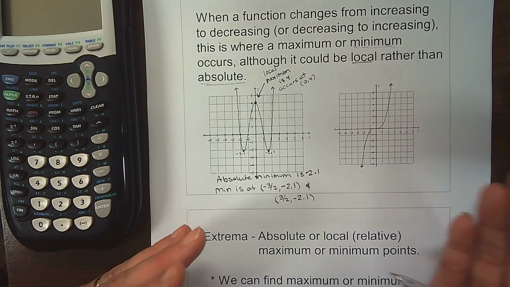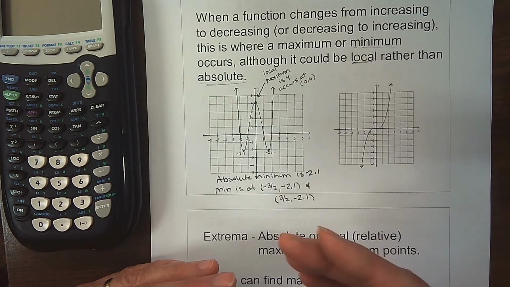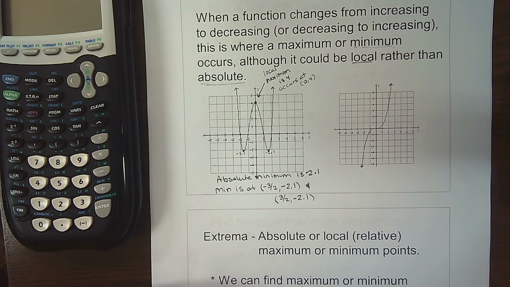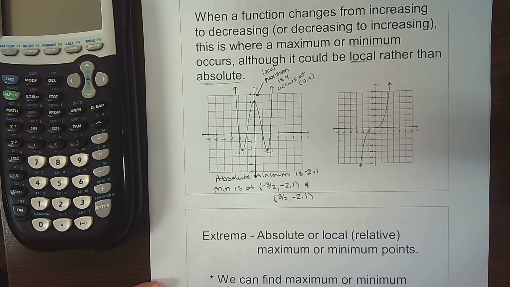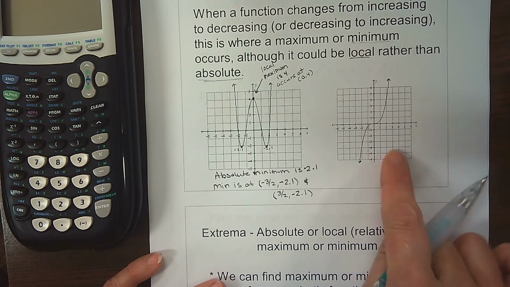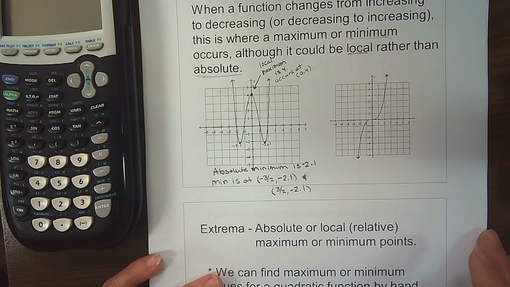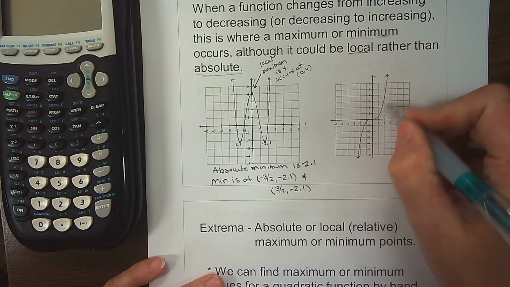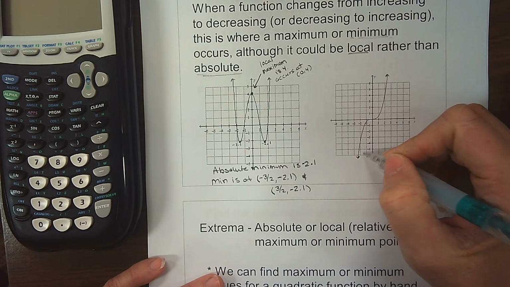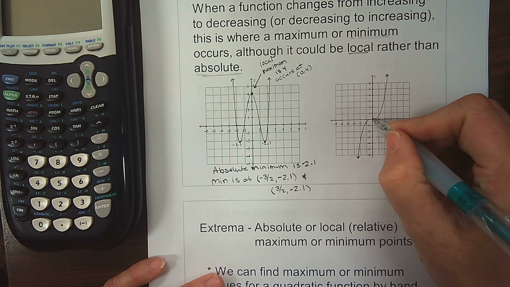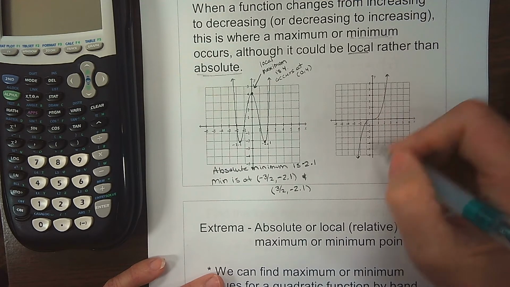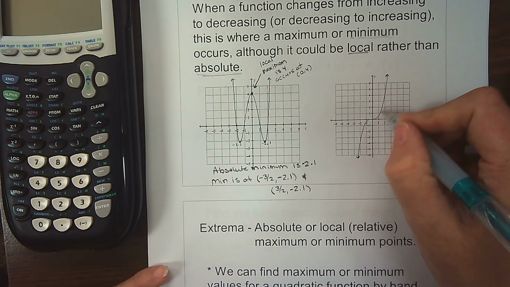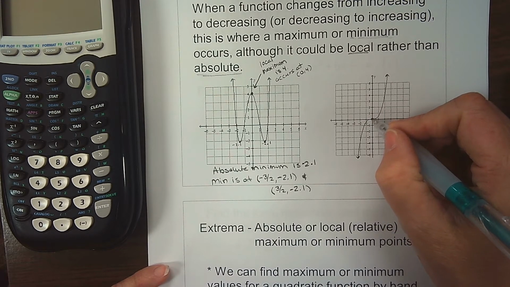And certainly functions could be in a position where they have an absolute maximum, but just local minimums, right? Or some combination thereof. I put this little grid here because I wanted you guys to see that in some cases you'll have functions like this. Now you should recognize this one. This is a cubed function, right? And we do see it change curvature. We're not going to talk about concavity of this function, but that's what's really happening.